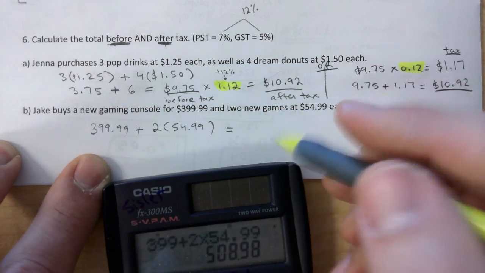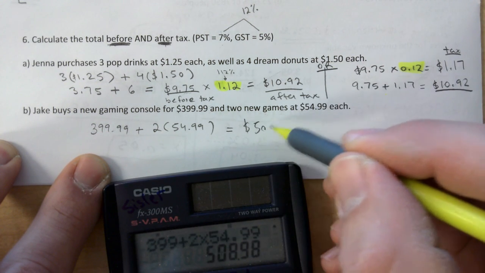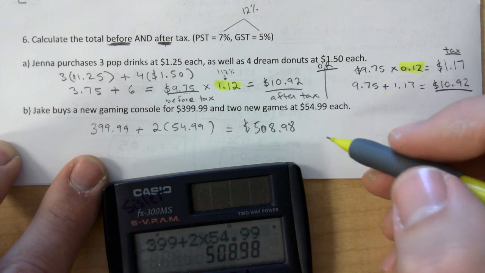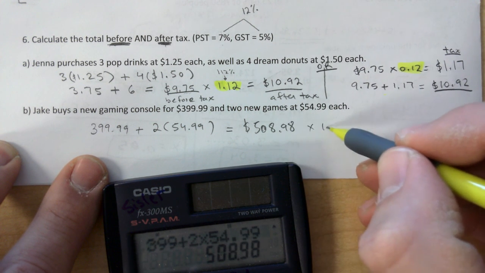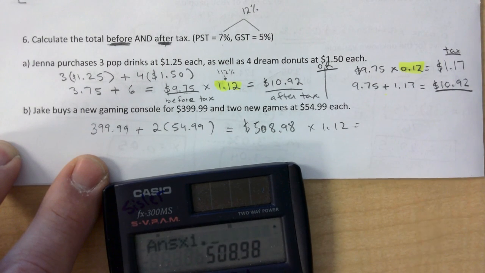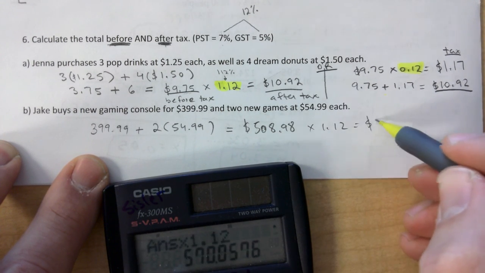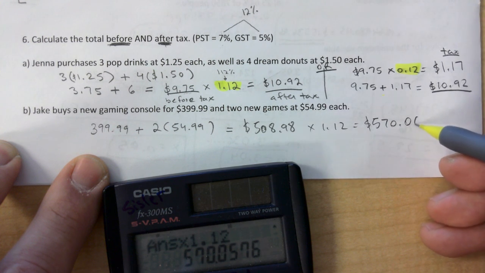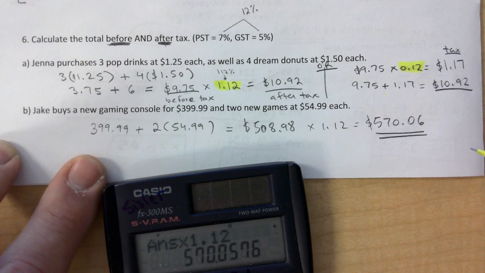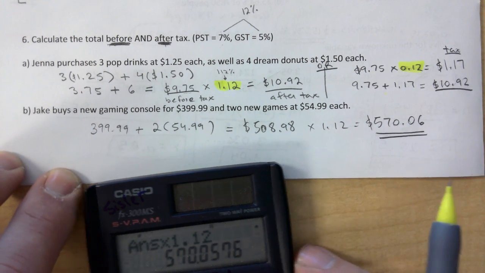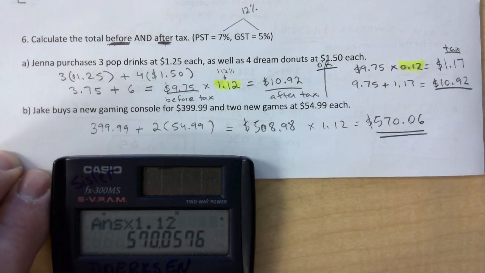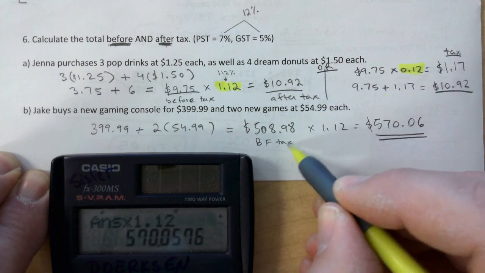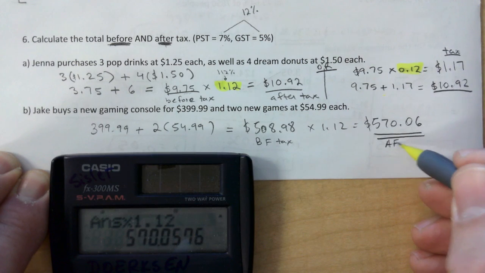That's before tax. And then times 1.12. That's 570.06 rounded. Money has to be rounded to 2 decimals. There is no 3 decimal answer there. So this is before tax. This is after tax.